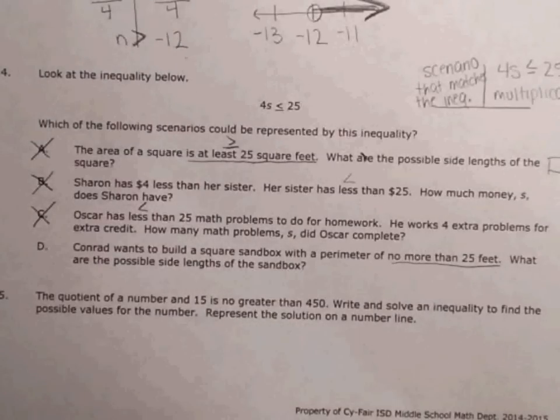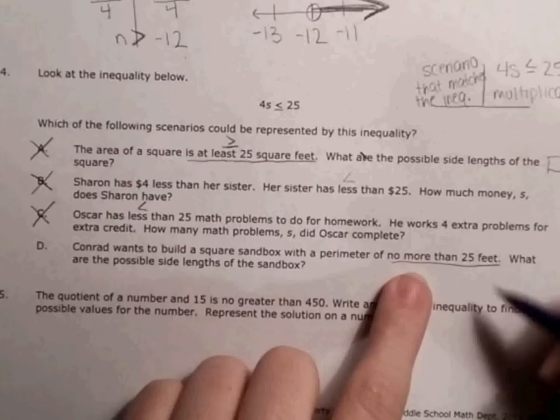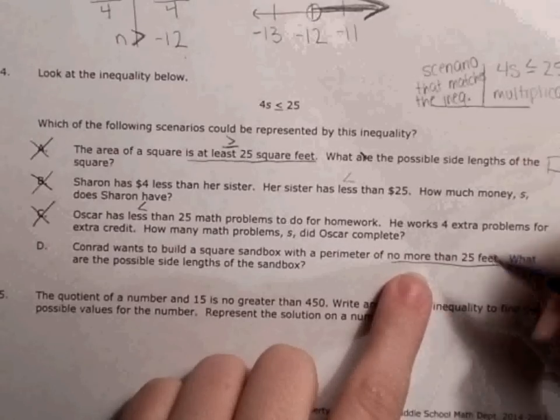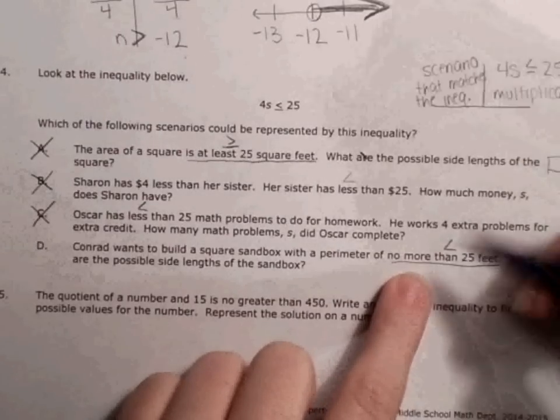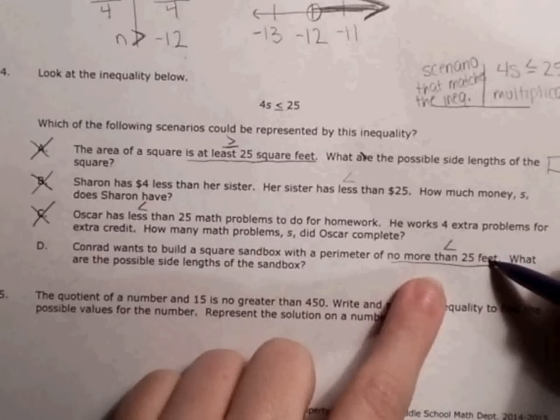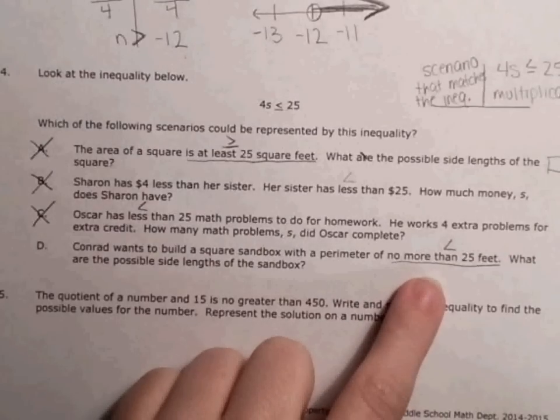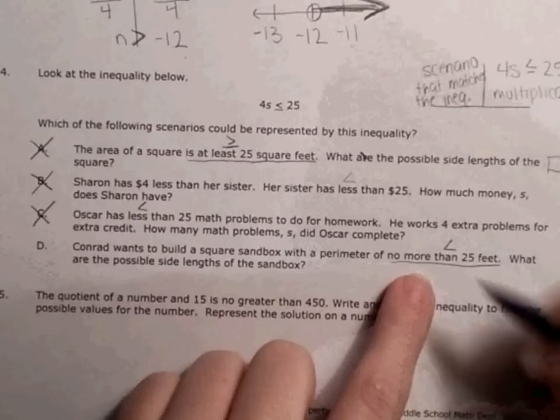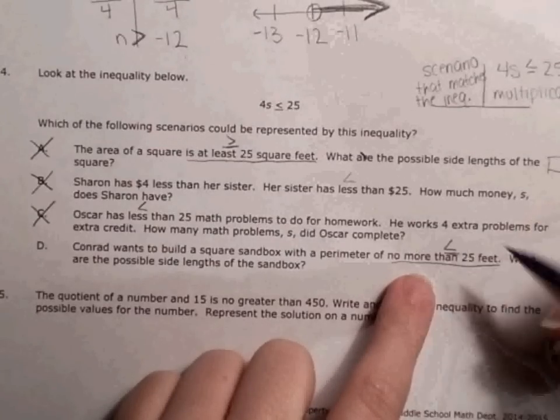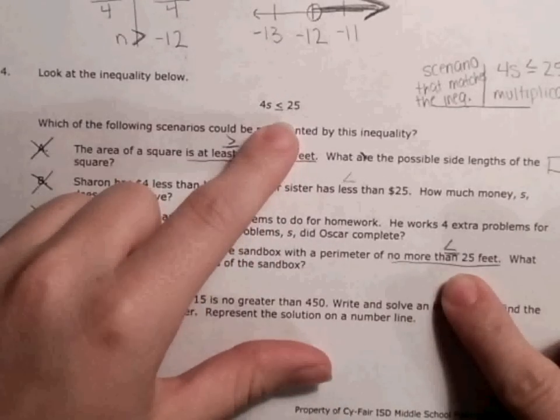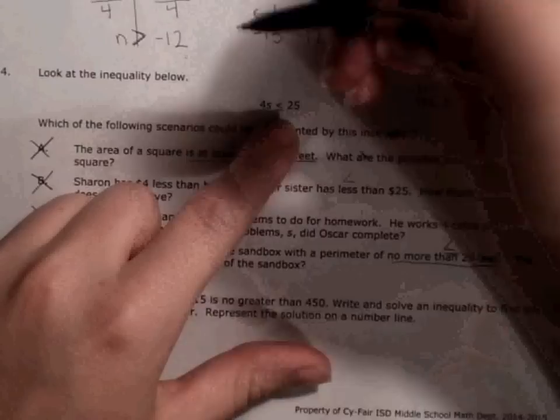So it can't be 26 feet, can it? Because it can't be more than 25. So if it's not more than, it's going to be less than. Now, if it says no more than 25 feet, could it also be equal to 25 feet? Yes. Okay, so we see our signs are matching, okay?